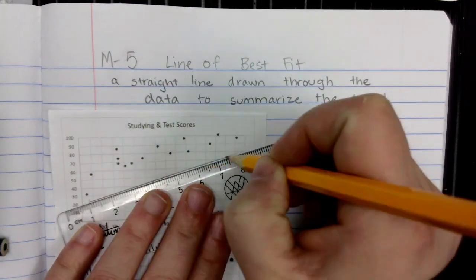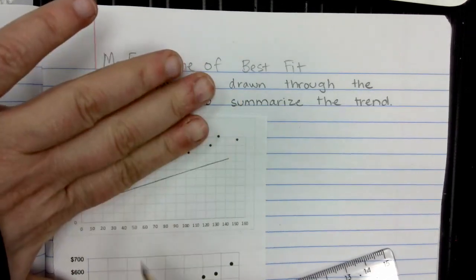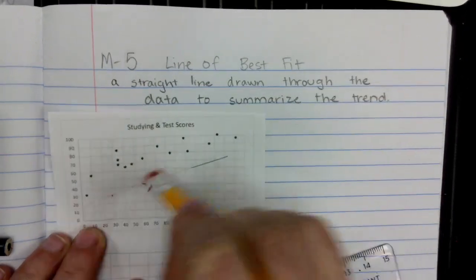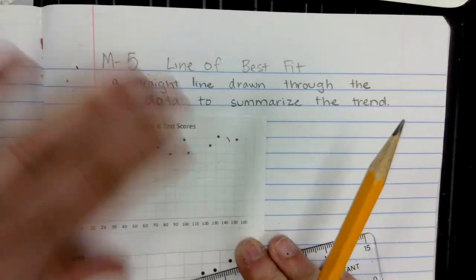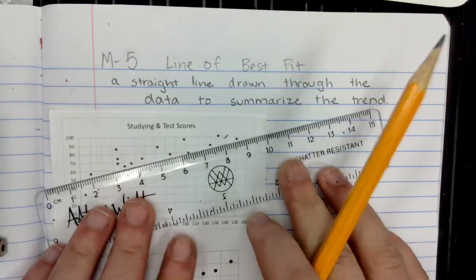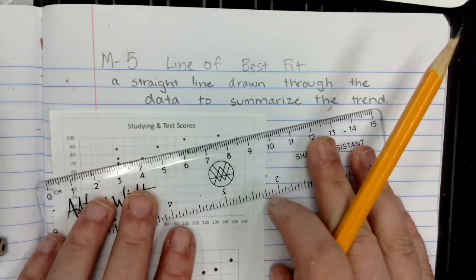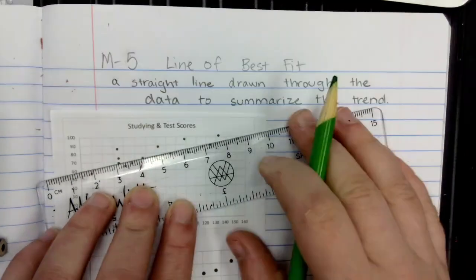If I erase the points, does that show me about where the points are? No. I want the line, with the points erased, to be around the line. So I want it to go through the middle, and I want it to be going up. It should go through about the same number of points above as below. You can do this now if you want, or you can watch it first before you do yours.